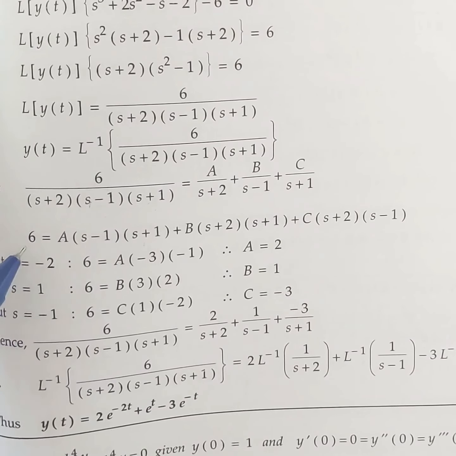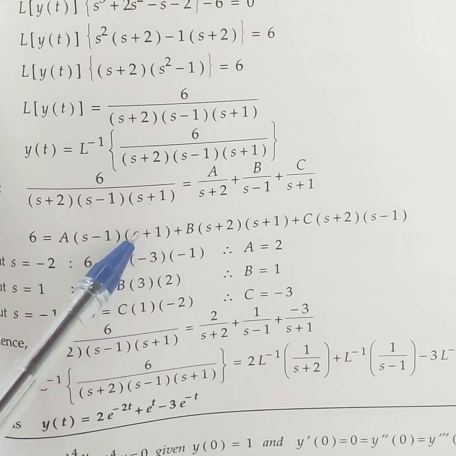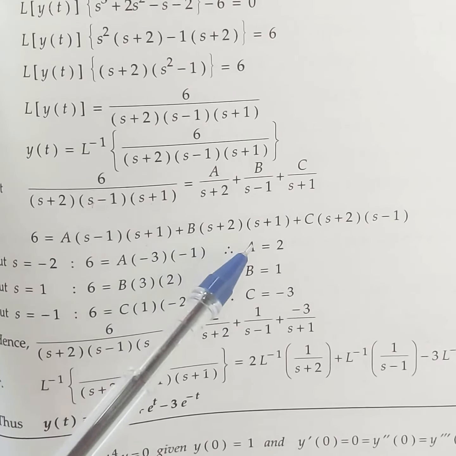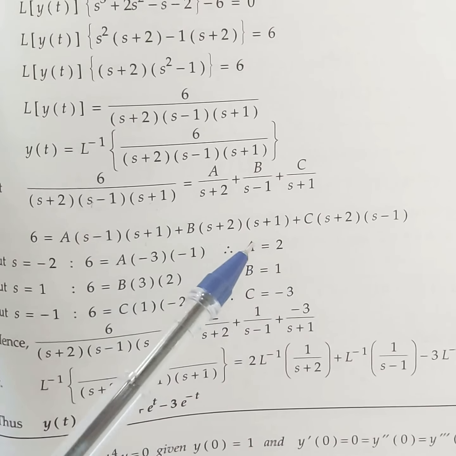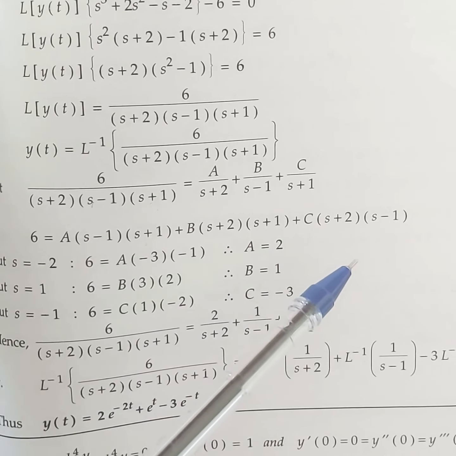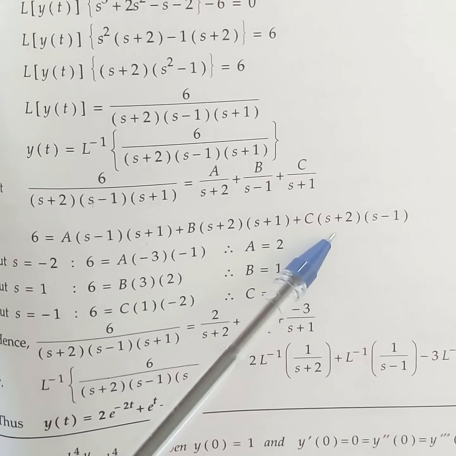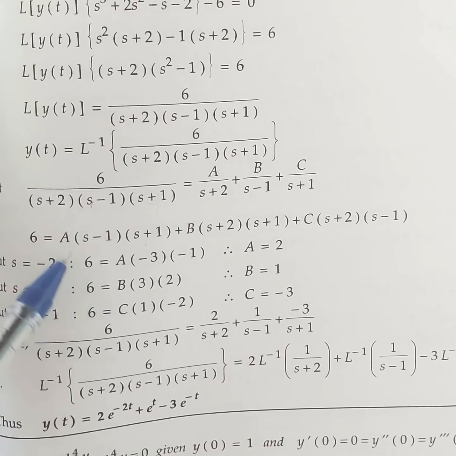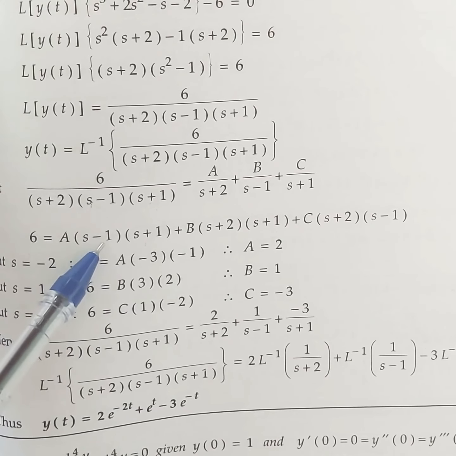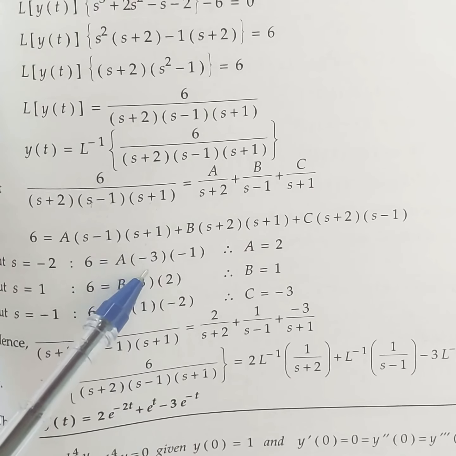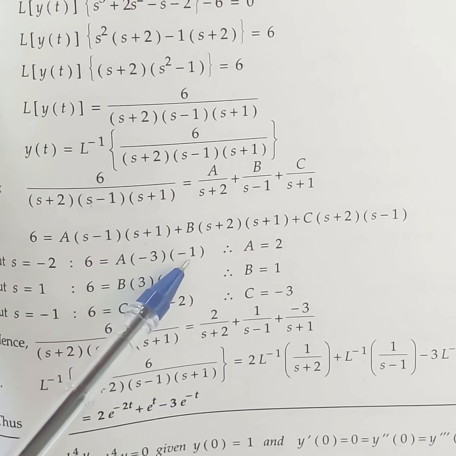So put s equal to minus 2: 6 is equal to A into minus 2 minus 1 and then minus 2 plus 1, and the other terms will become 0. So only the first term remains. So what will you get? A into minus 3 into minus 1.